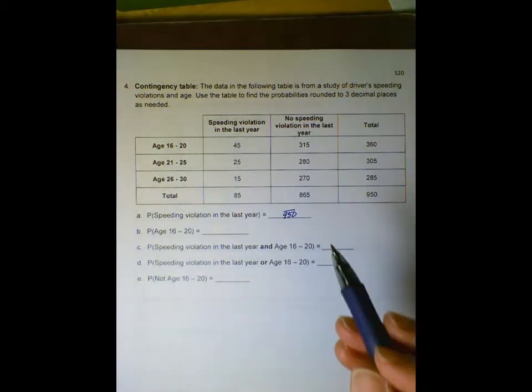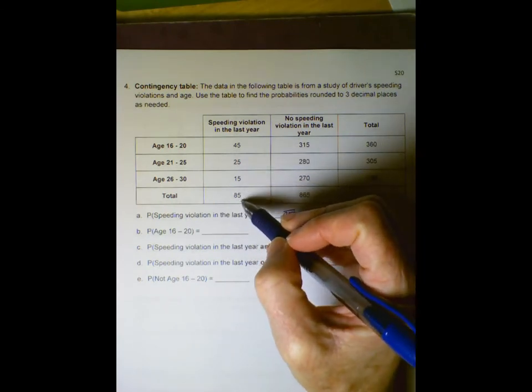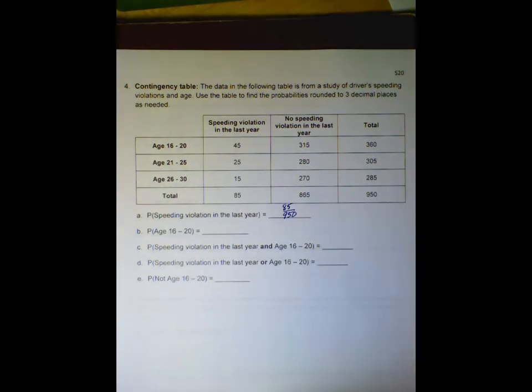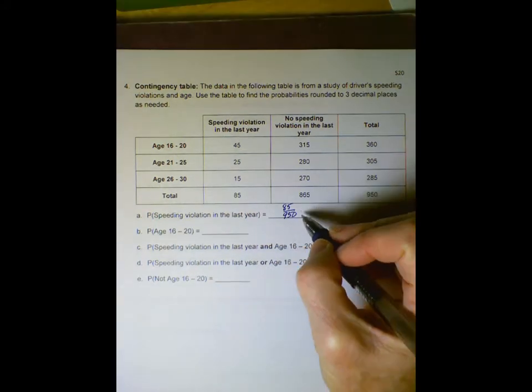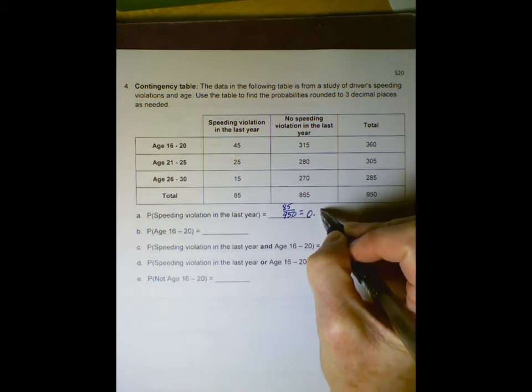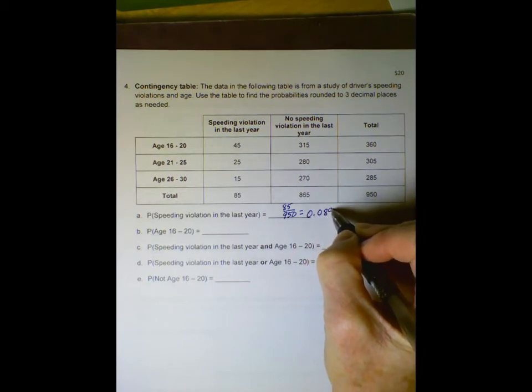It's not by age group, it's just total. So we're looking at this 85. 85 out of 950 relative to the total. 85 had a speeding violation in the last year, or a probability of 0.089.